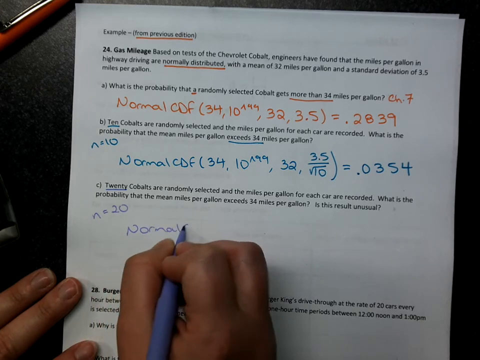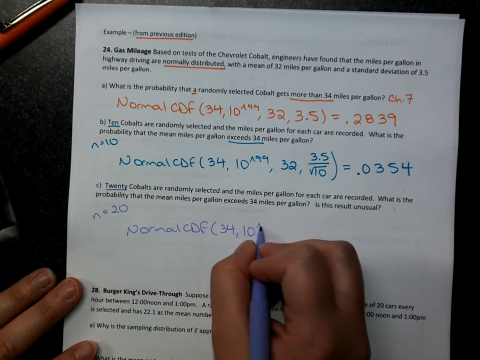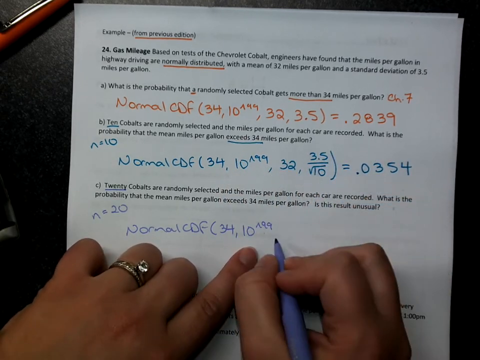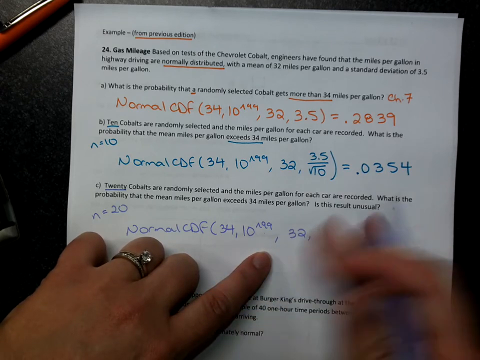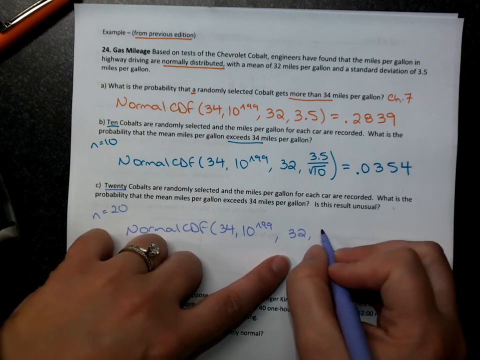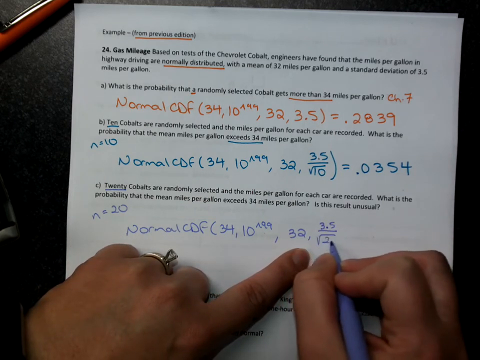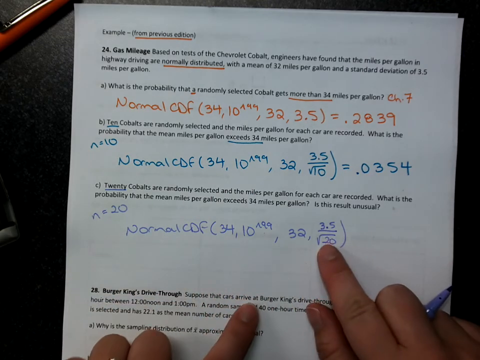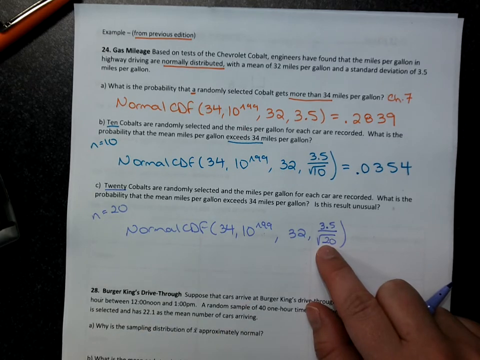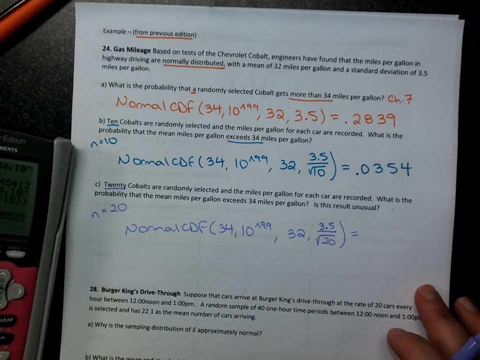Normal CDF. As the sample size increases, the bell curve gets tighter and tighter because that standard deviation is getting smaller. And so it's harder and harder to exceed a number either in the negative or positive direction because the tails of the curve are getting smaller. So the bigger we divide the standard deviation by, the bigger the number here, the smaller the spread. And the smaller the spread, the less likely those extremes are going to happen.